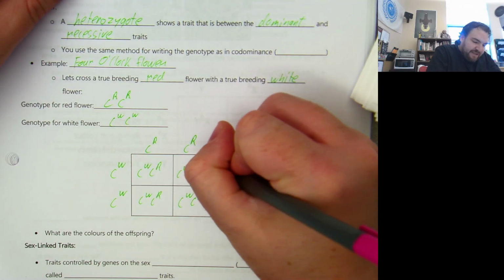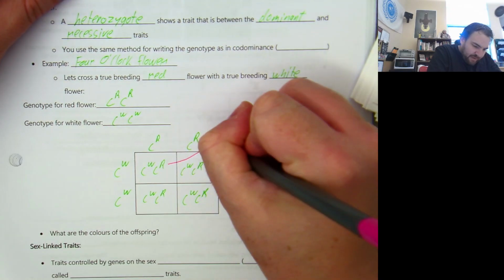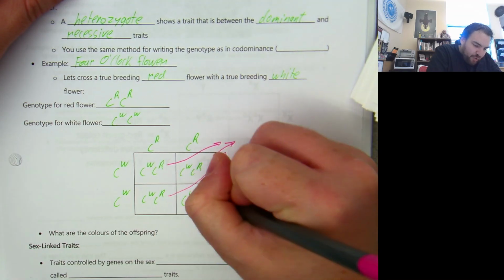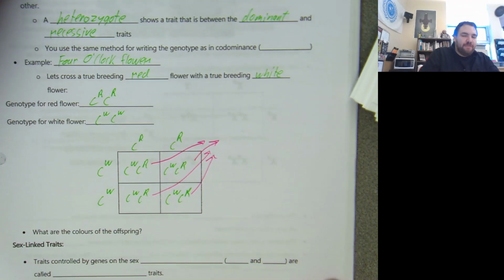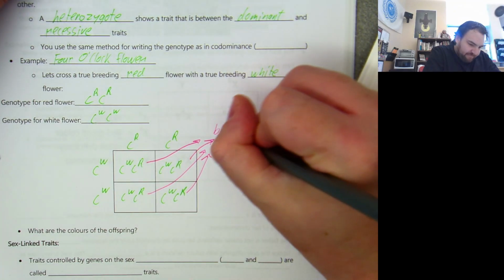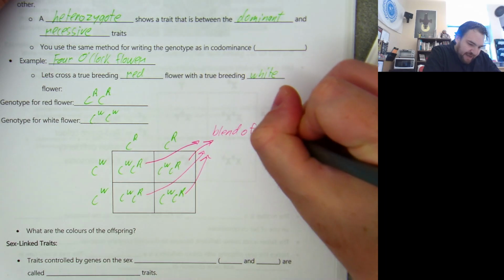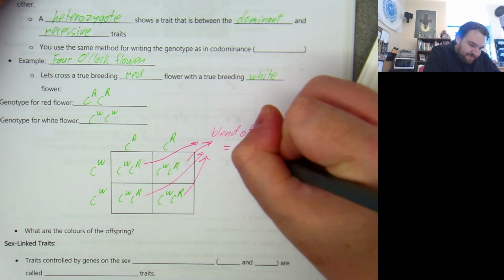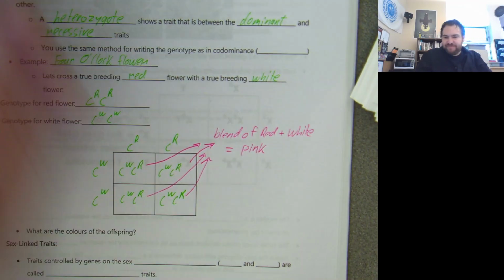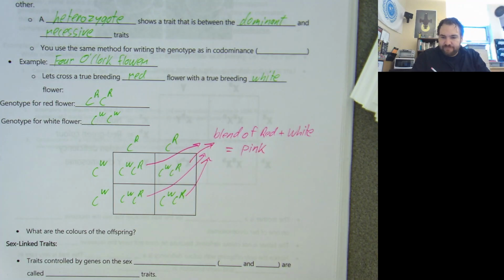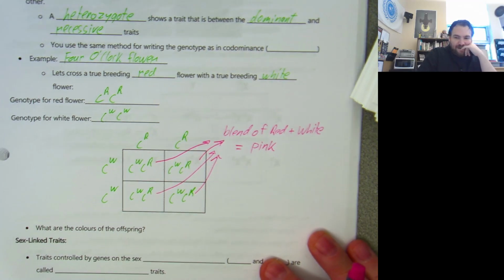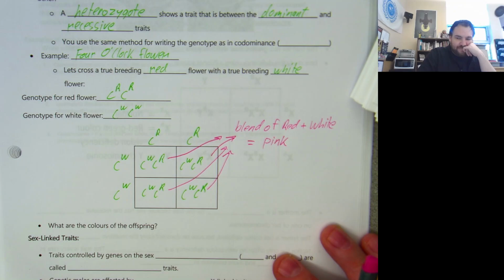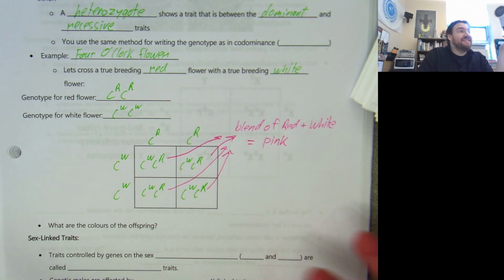So then each one of these, if it's a codominant situation, you'd get the blending of red plus white equals pink. But this itself can lead to all sorts of crazy things.